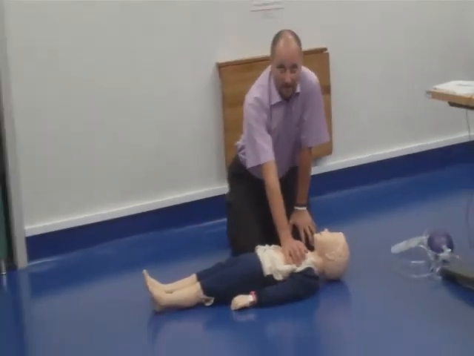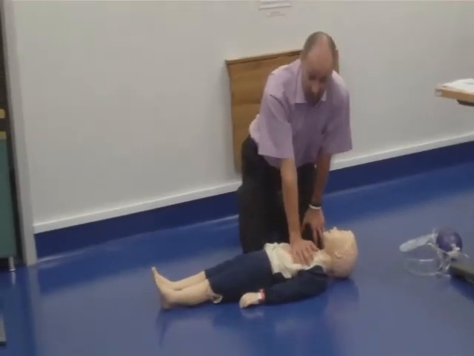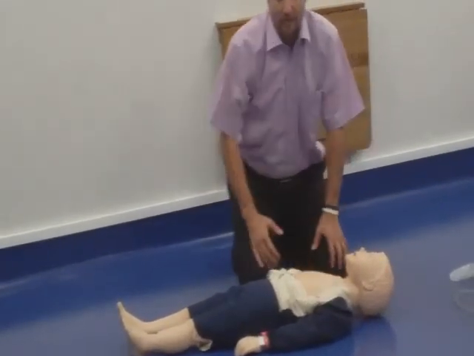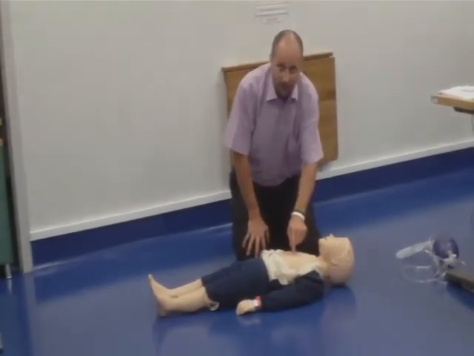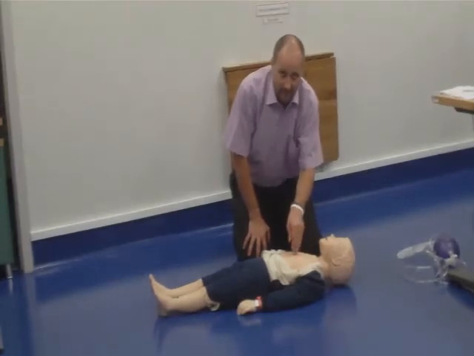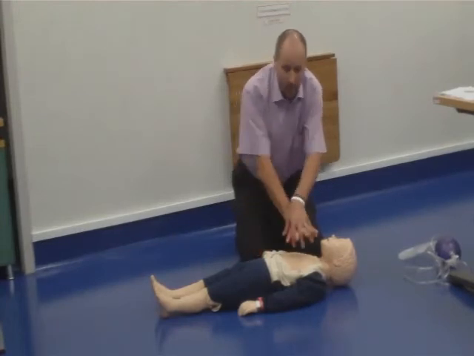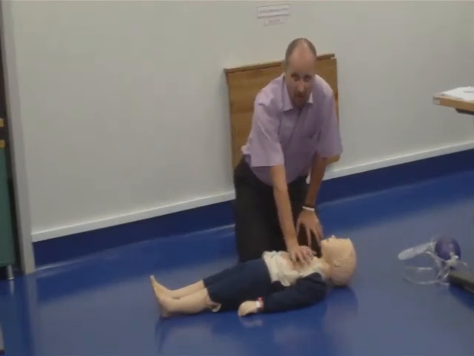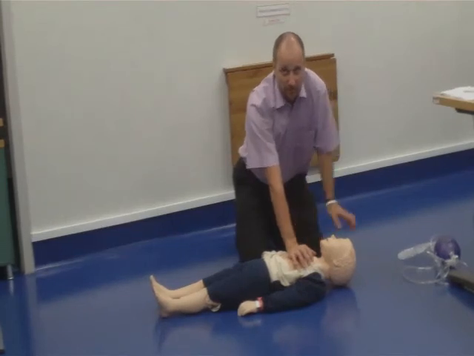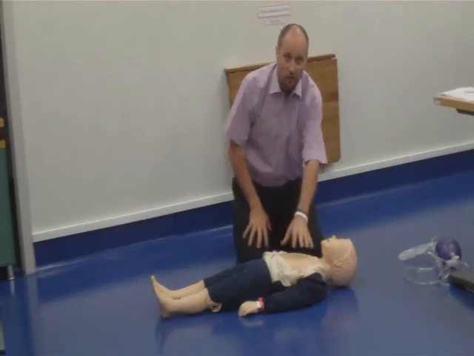If I'm a big, heavy man, I may only need one hand for this child, using one hand compressions. However, this is entirely dependent on you. If you're a small female and you can't do adequate compressions of 5 centimeters depth at 100 a minute with one hand, use 2 hands. Also, you may start with one hand but then become tired. You may need to do 2 hands. It is entirely dependent on the rescuer, not on the patient.